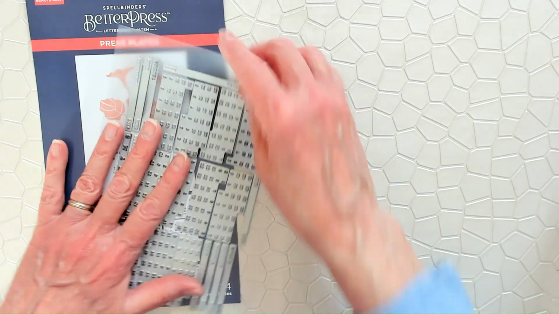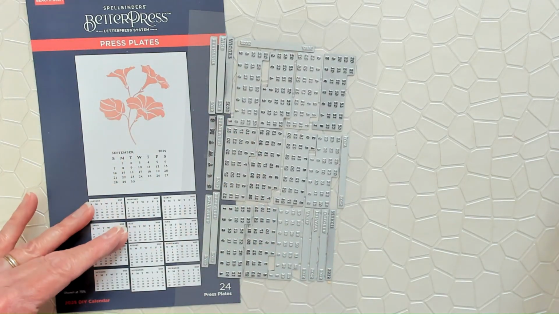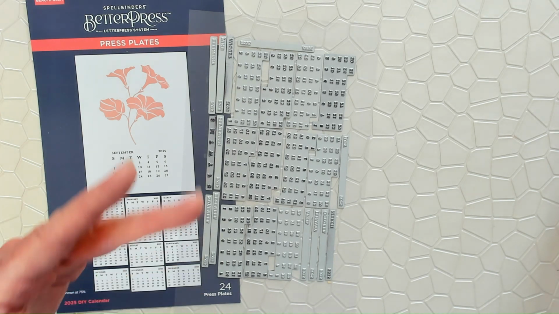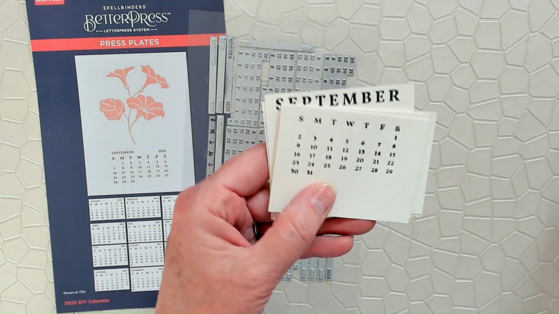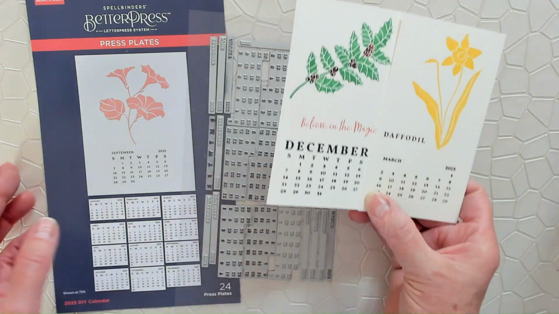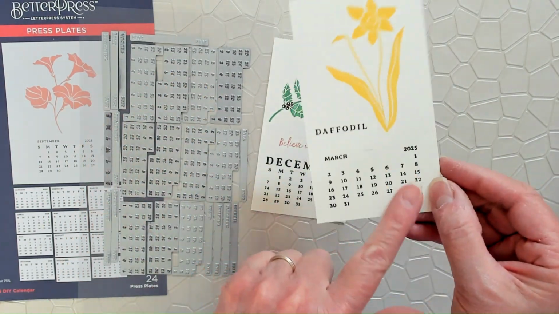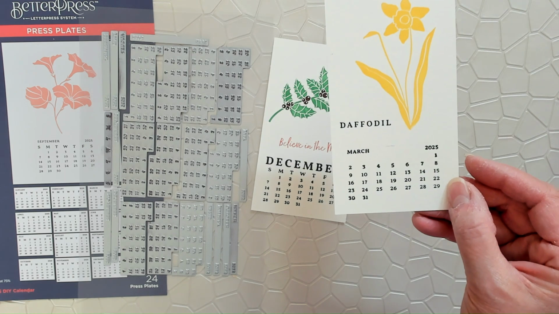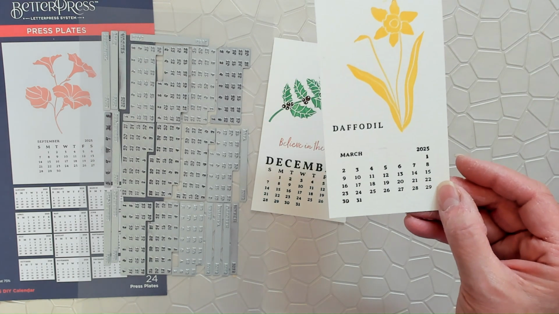So let me show you what this is supposed to look like, because they're just doing it for the year 2025, and then we're going to talk about how we can make it work for a perpetual calendar like this. So this is what they have, and the number sets are down here. Now, we will talk about how to prevent some little oopsies that I made.